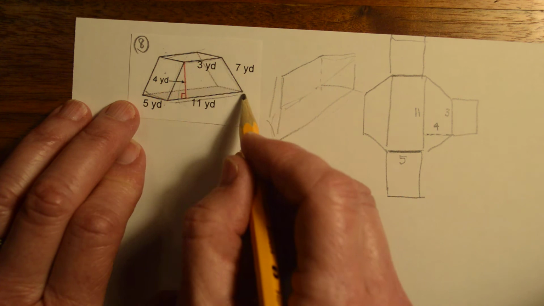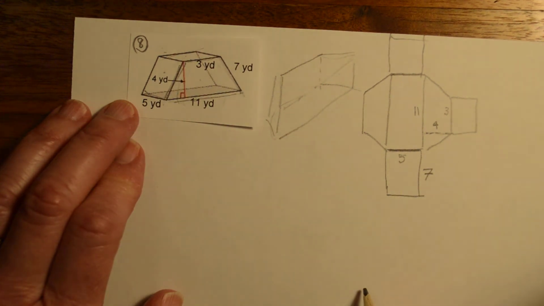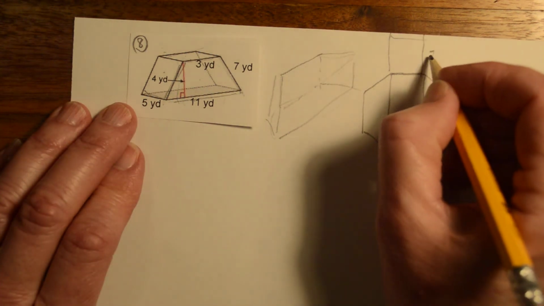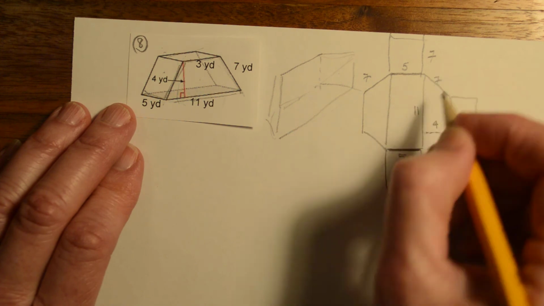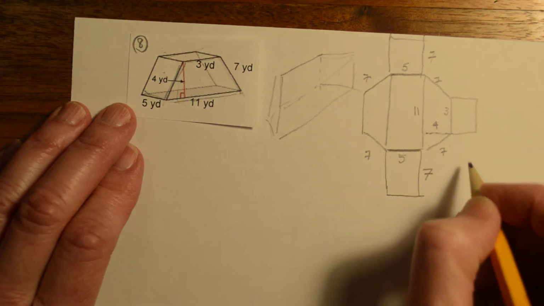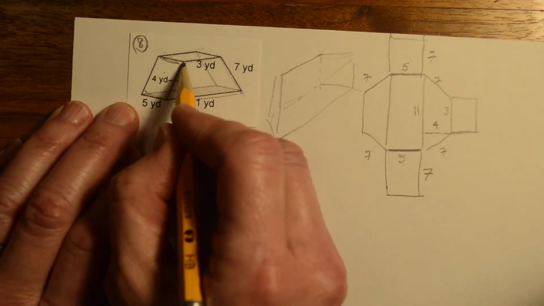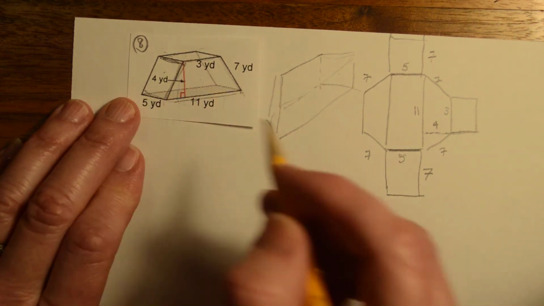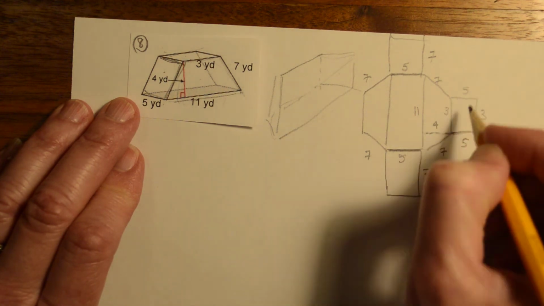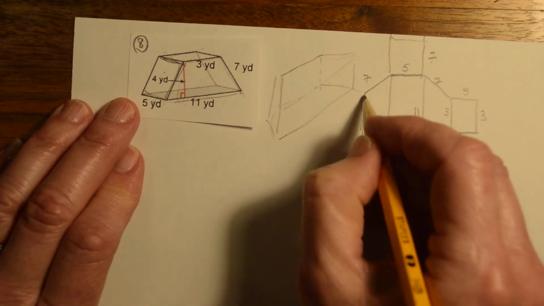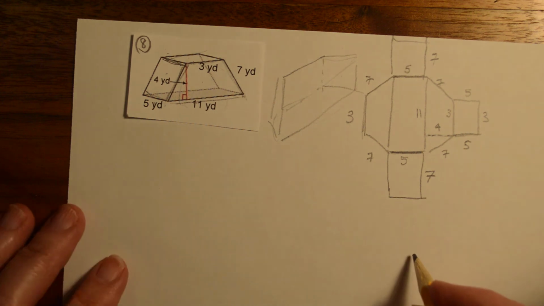Now, I'm sorry, 7. Now, where does that 7 show up? It shows up also here, which ends up being this part right here. So that's going to be 7. This is going to be 5. This is going to be 7, 7, 7, 7. And then along here, this side right here matches with this 5 down at the bottom. So we're also going to have a 5 right here, a 3, a 5. And then along this edge, again, we're going to call that the same 3 that we had over here.